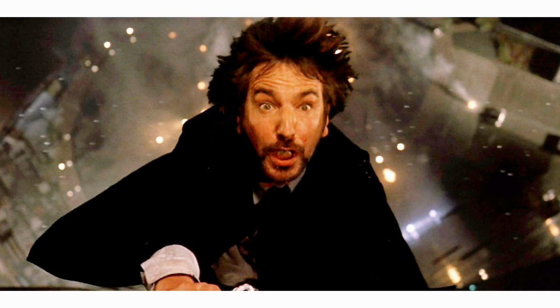I actually remember Alan Rickman before the Harry Potter movies as Hans Gruber, the antagonist in the movie Die Hard. Here he is falling off the Nakatomi Plaza building. Important part of the movie.